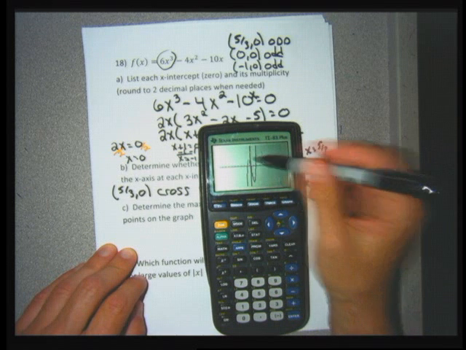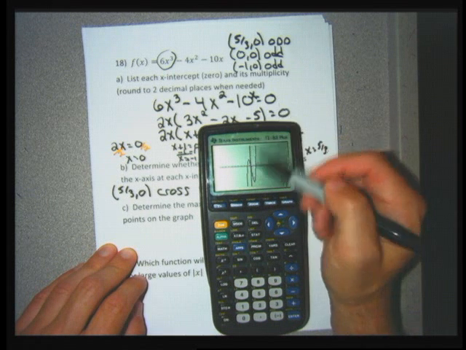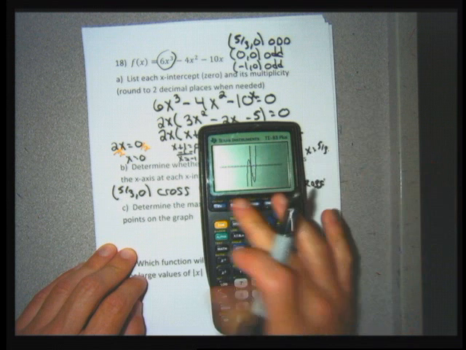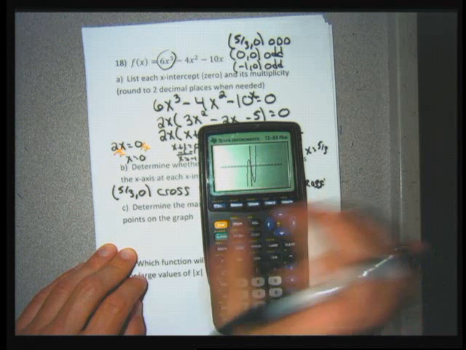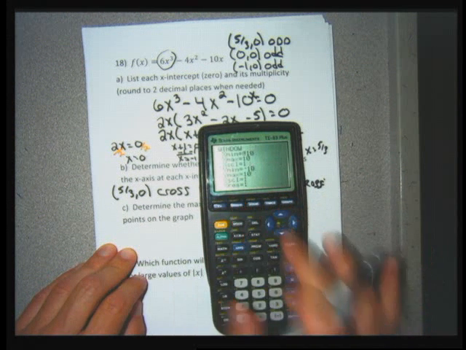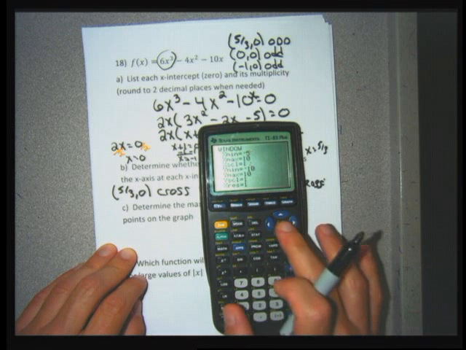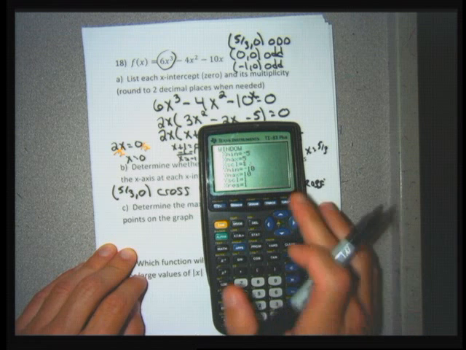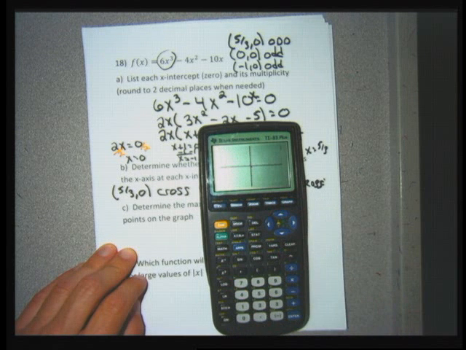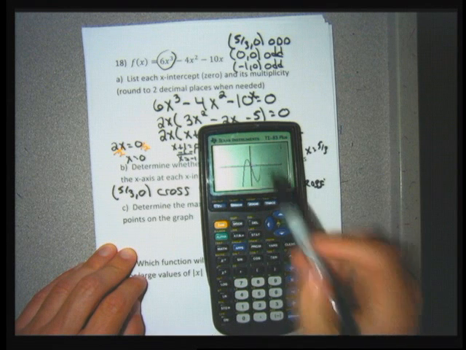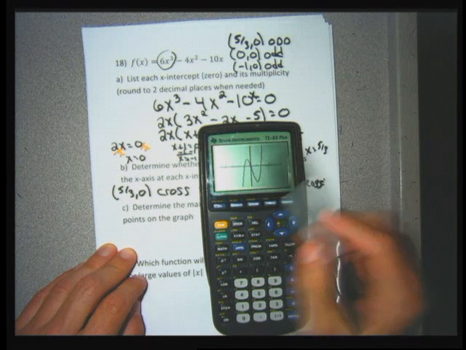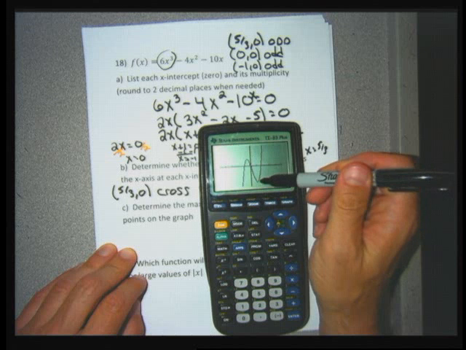So I'm going to copy this graph. So this is the (-1, 0). There's a (0, 0). There's a (5/3, 0). If I want to, I could crunch the x's and make the x's go smaller. It might make it easier to see the intercepts. Let me change the x's to the 5s as opposed to leaving them at the 10s. And doing that is just going to make it easier to see the intercepts. There's the intercept at (-1, 0). There's the (0, 0). There's the (5/3, 0). I need to find that point and that point.